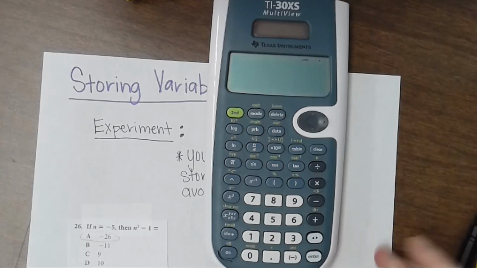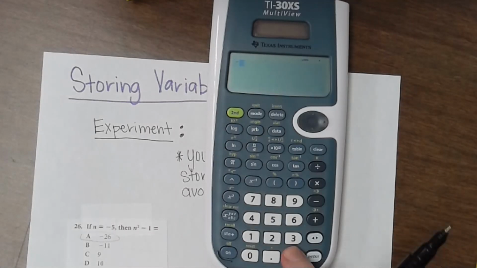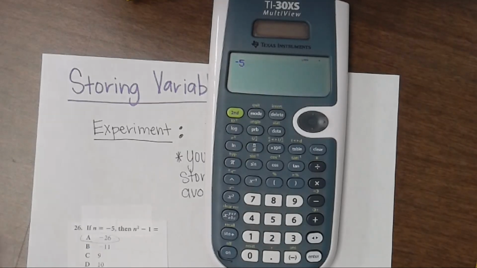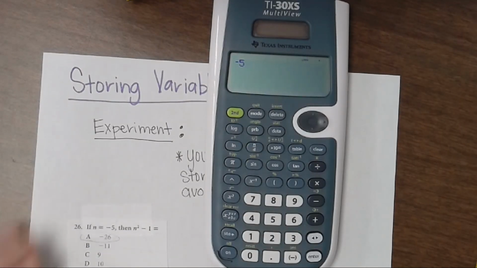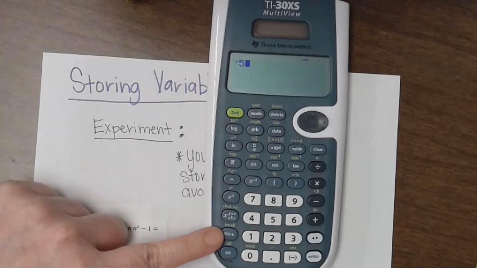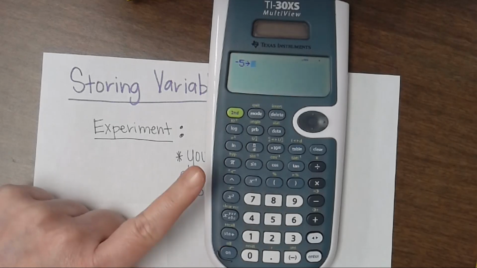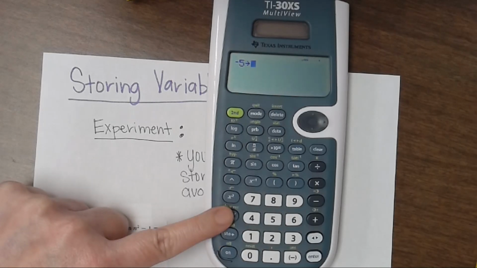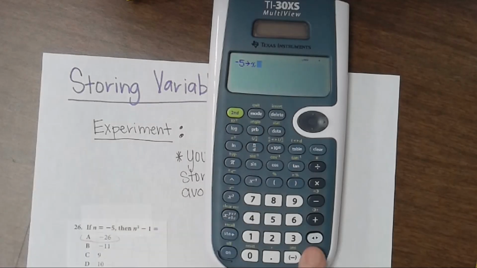Okay, to store a variable, you are going to type in what you need to store, -5, and this number 26 uses n as the variable. Well, our calculator does not have n, so we're simply going to switch it to x because that's the easiest variable to get to. We're going to look for this button right above the on button that says STO and has an arrow that stands for store, and then we're going to go up one above it to the variable button, hit it 1 time to get x, and then hit enter.